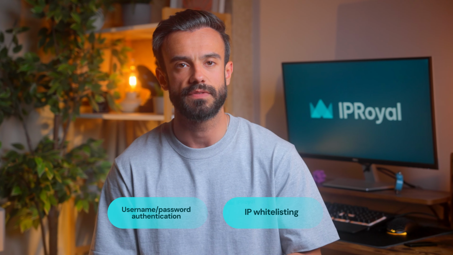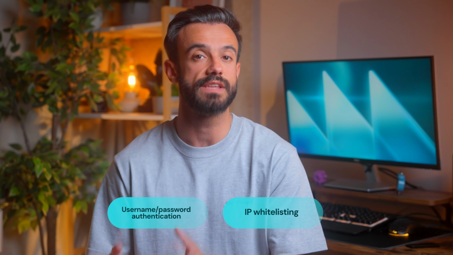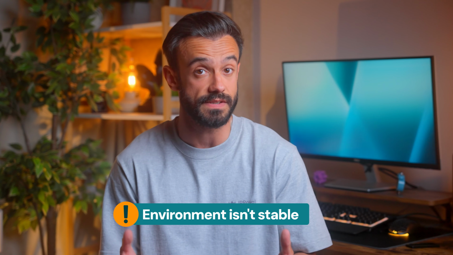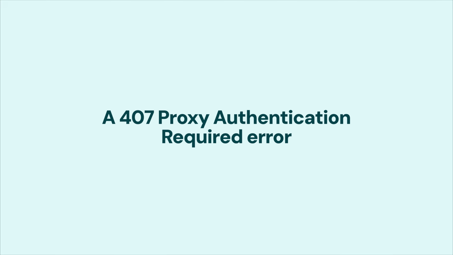Both authentication methods work fine when the environment is stable. The problems start when it isn't. The most common one is a 407 proxy authentication required error. It means the proxy received your request, but couldn't validate the credentials. If your username and password are fine, there are 3 common reasons for this error.